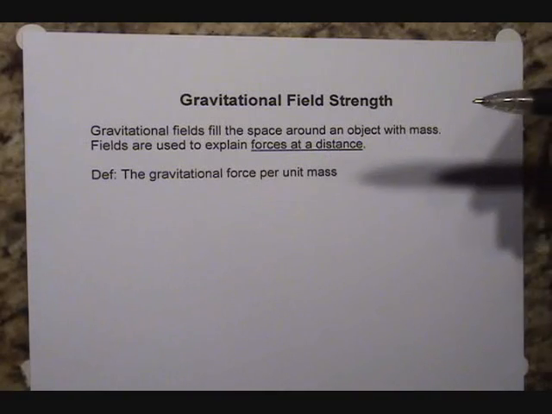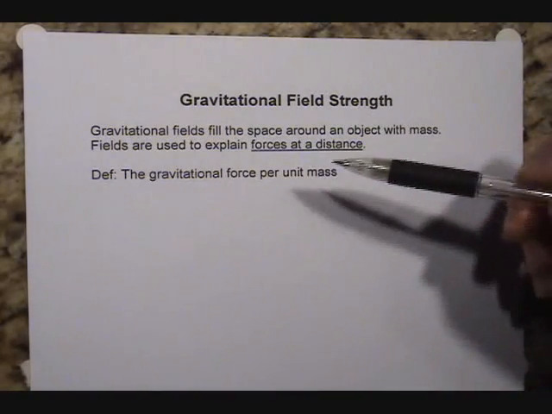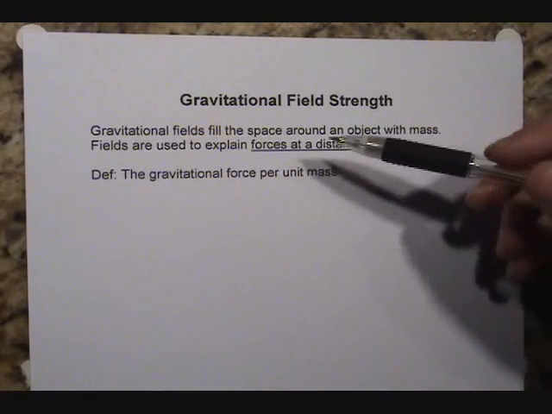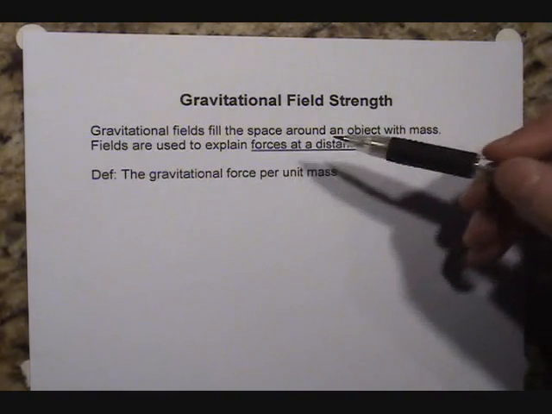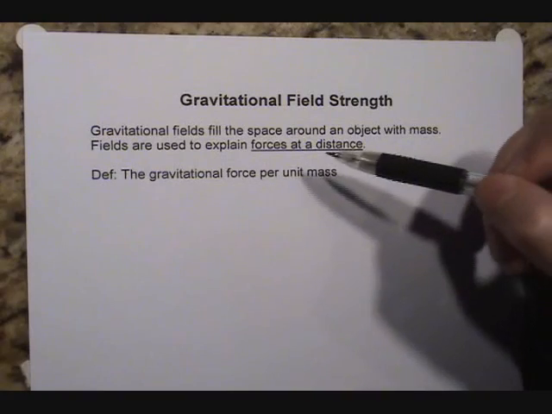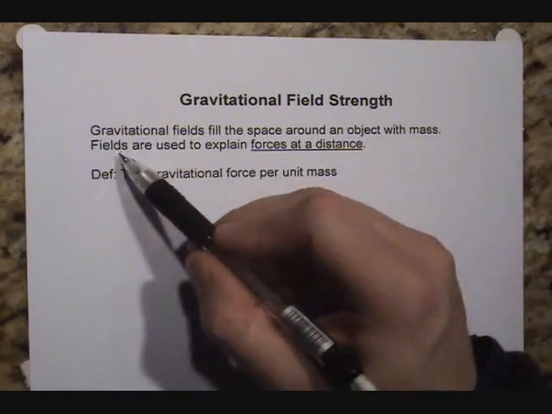Gravitational force is very different, because gravitational force does not require the objects to be in contact with each other. In fact, there may be vast distances, millions or even billions of miles may be separating the two objects, and yet they still feel a force as a result of this gravitational field.